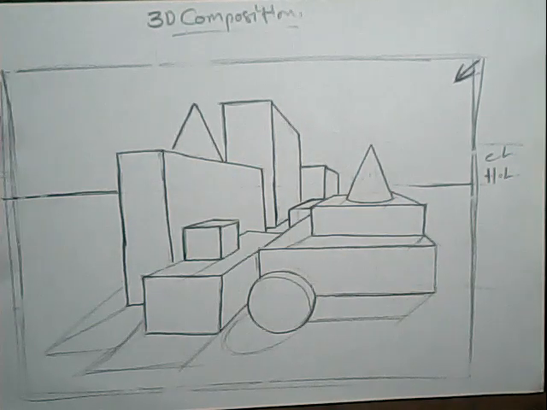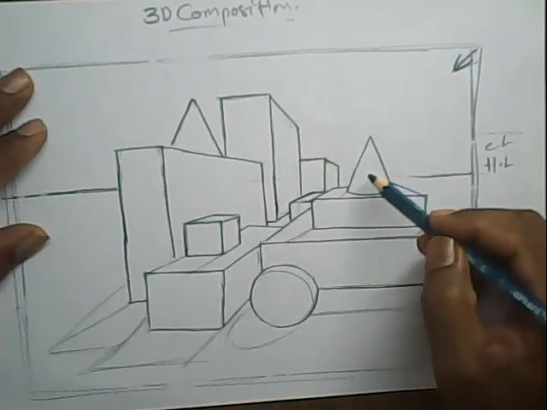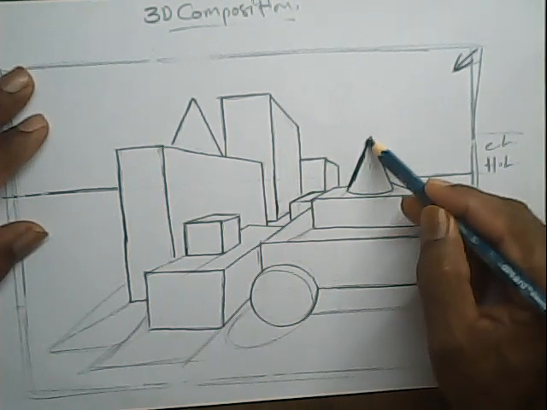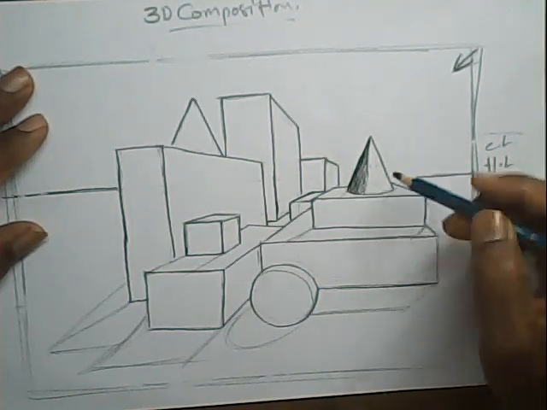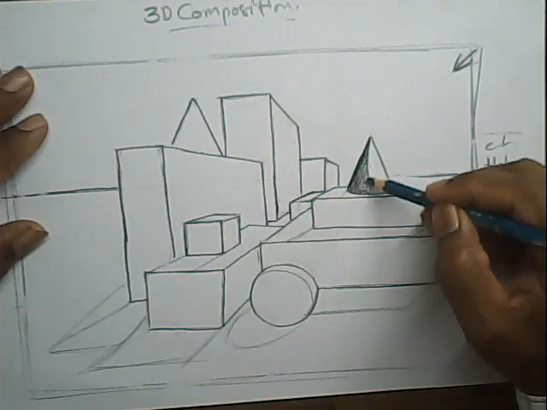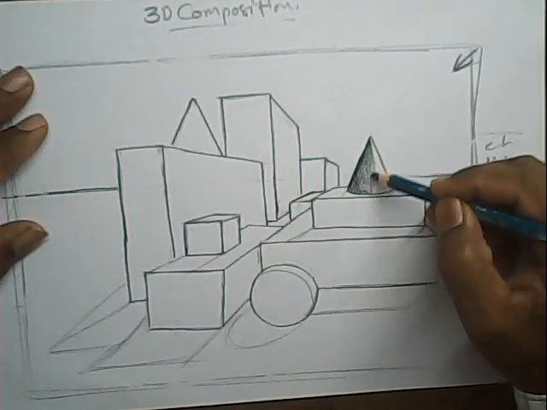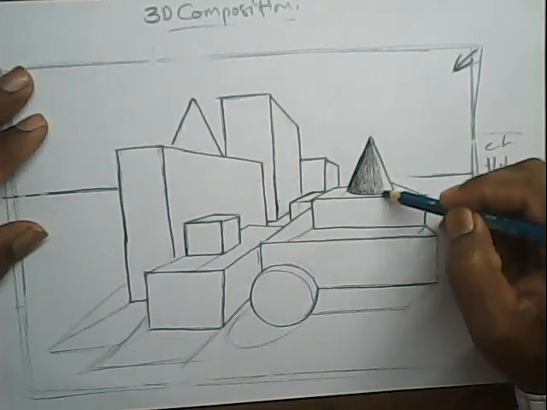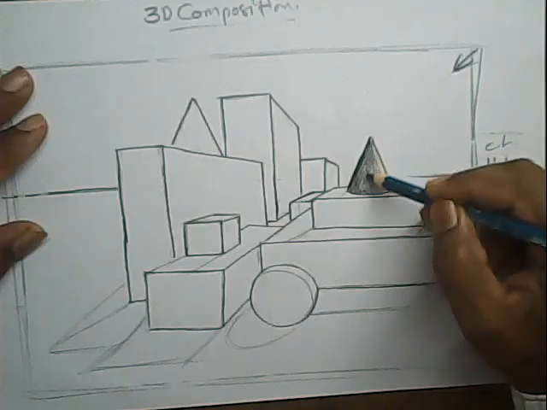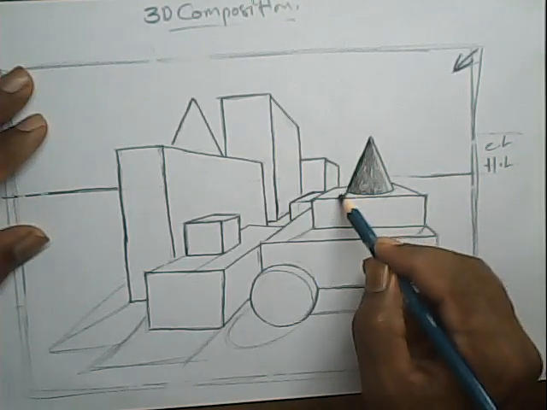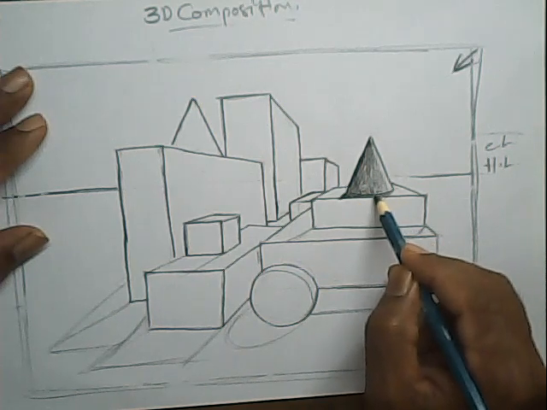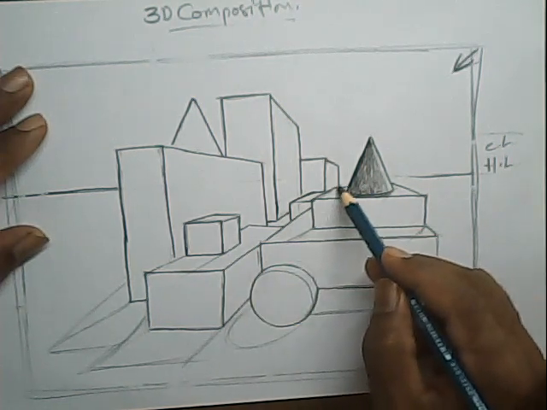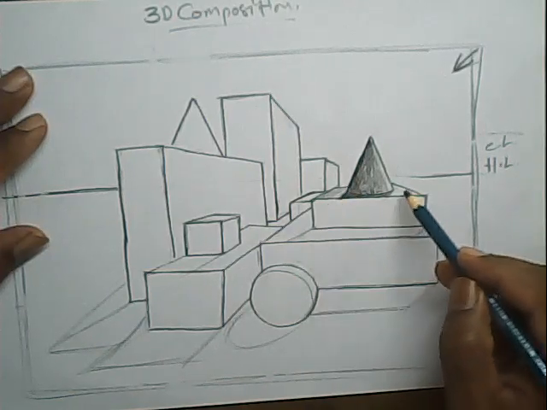Right. So now the light source is from this direction, so you need to shade. Use a 6B pencil, 8B or 10B pencil, whichever you can handle. This should go from light to dark. One of the videos was given on shading techniques. So you need to handle light to dark, or dark to light. This part will go darker, as the shadow is falling on it.